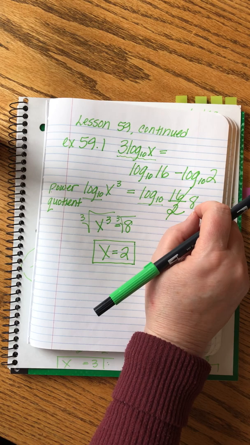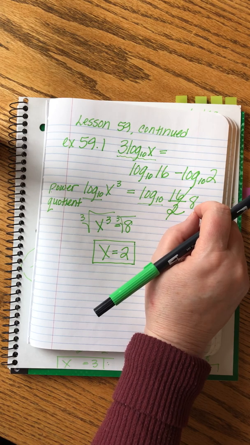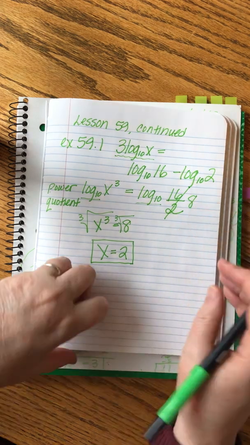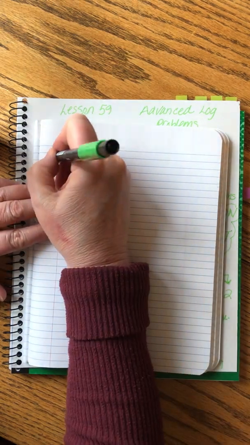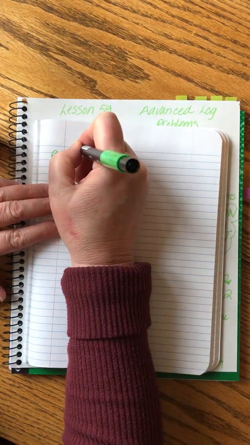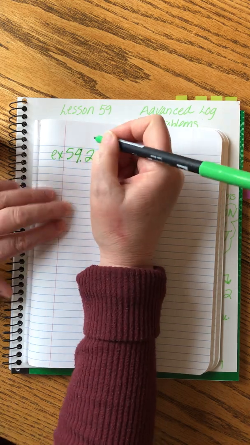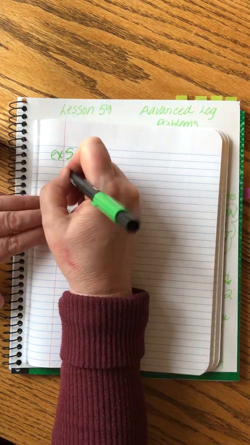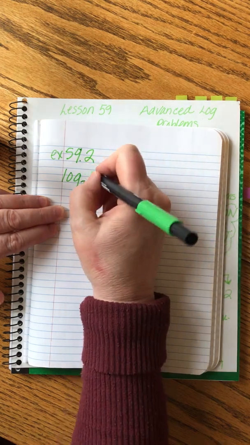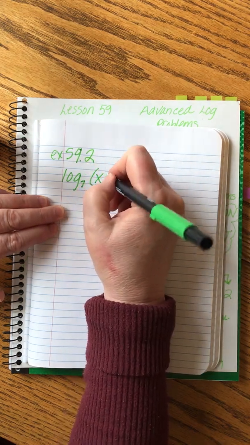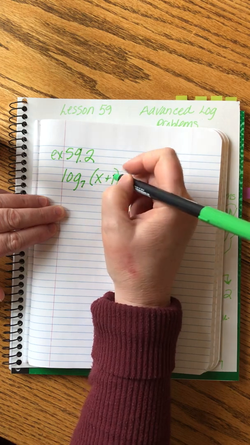Let's try another one. I'm going to switch pages. The ink bleeds through on these, so I'm just going to write on one side. 59.2. Ready? Here we go. This is log 7. So immediately that makes me think, oh, this isn't a calculation style. This is a rearranging style.